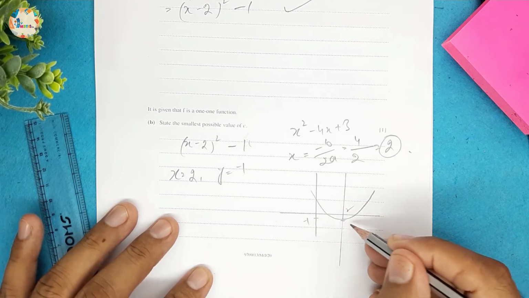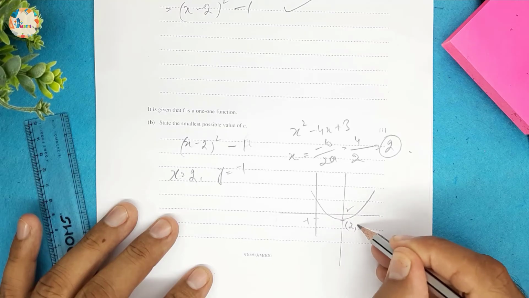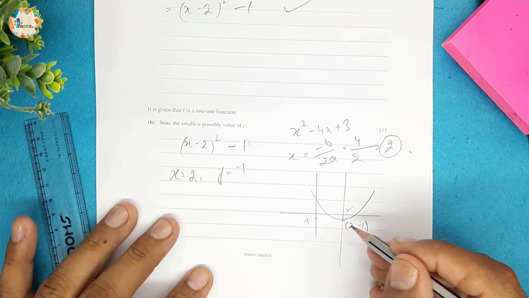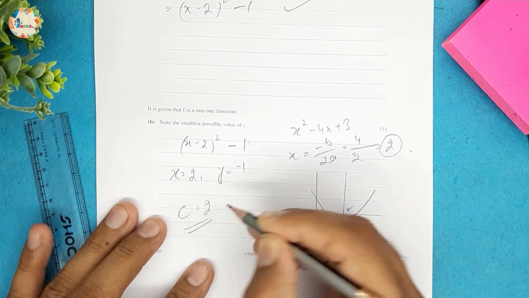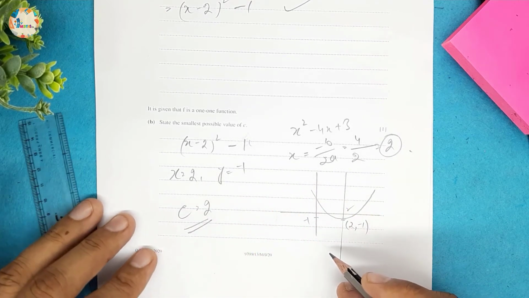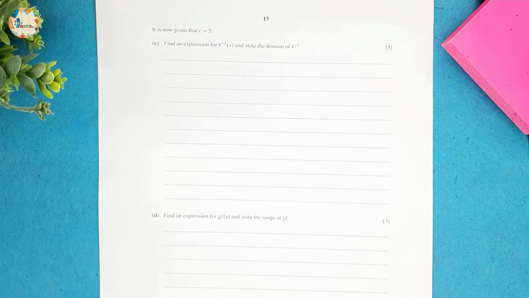So this point will be (2, -1), and the minimum value of c, x is equal to 2, this will be basically the answer. This is done. Then it is now given that c is equal to 5. Now c is equal to 5. Find an expression for f inverse of x and state the domain of f inverse.